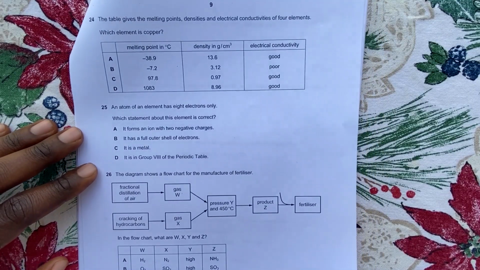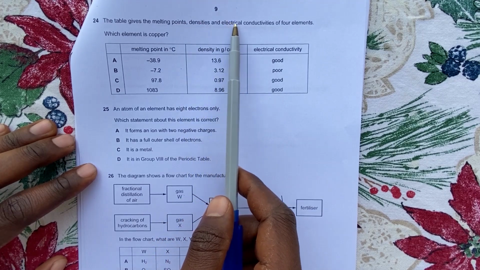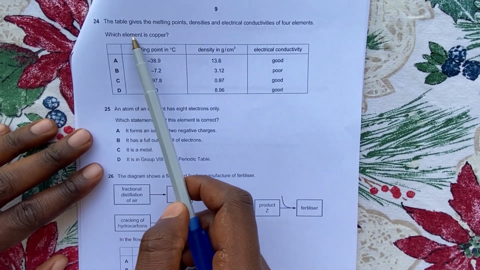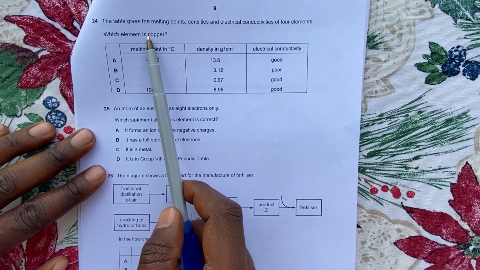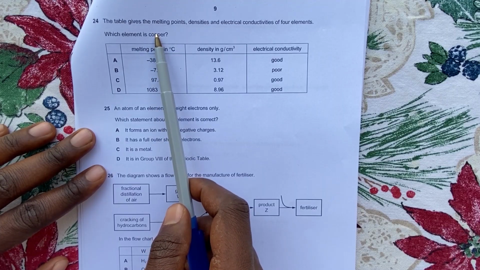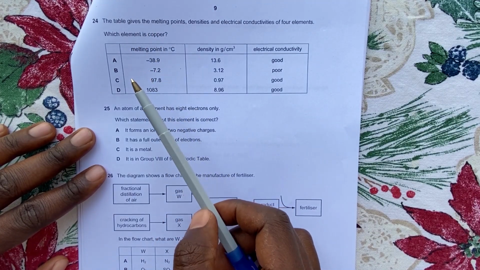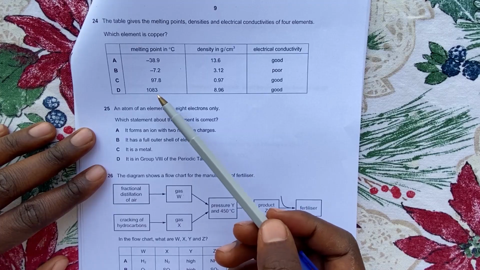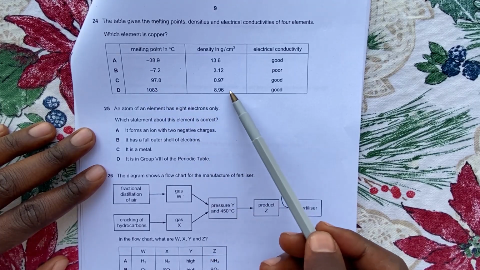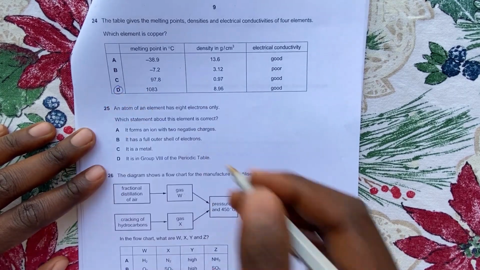Question 24, it reads, the table gives the melting points, densities, and electrical conductivities of 4 elements. Which element is copper? Here, we just need to know that copper has a high melting point, boiling point, and a high density, because it is a transition element, and it also has good electrical conductivity. So the correct answer, with a high melting point, high density and good electrical conductivity, is D.